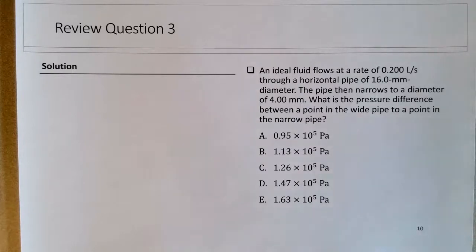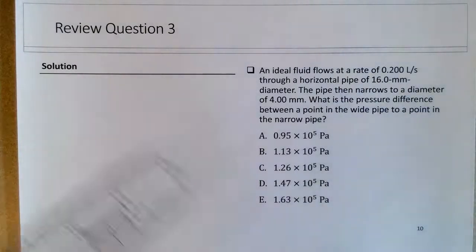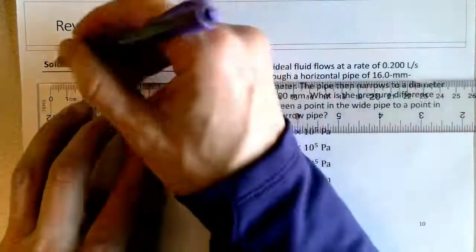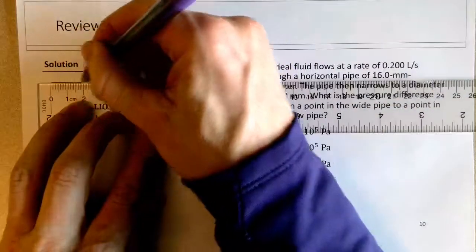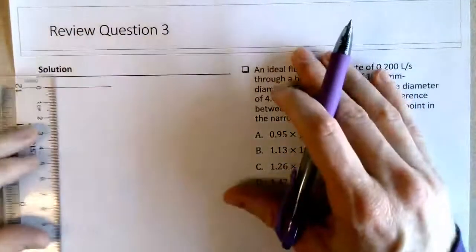Okay, so it's an ideal fluid flow question, so that's our note of the first sentence. To solve this problem, we're going to have to think of Bernoulli's equation. So again, I'll start with a sketch here. Let me try to draw this reasonably accurately.